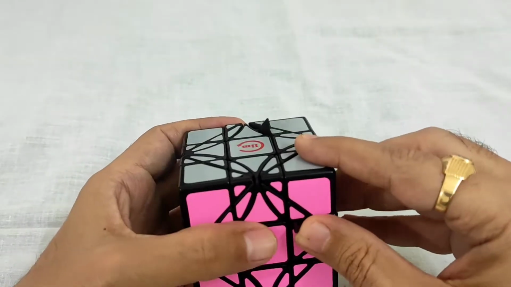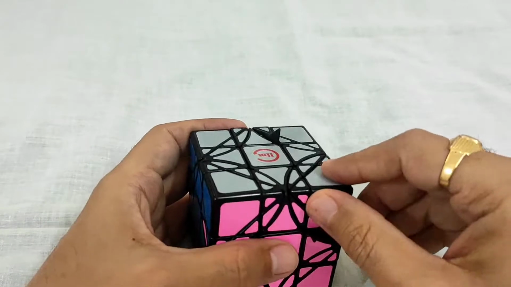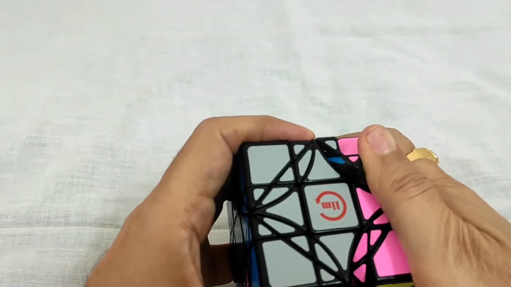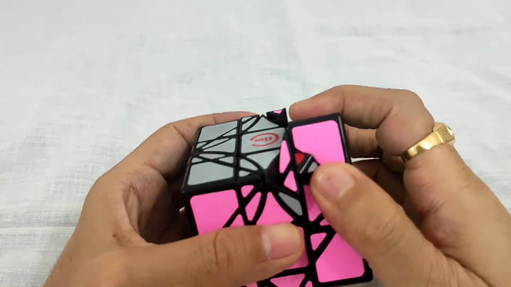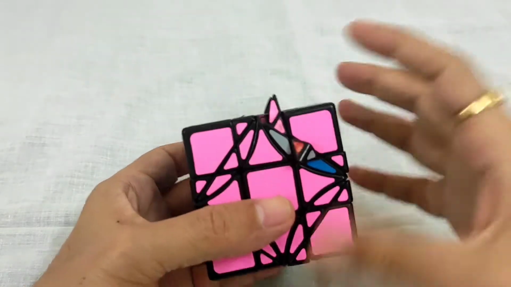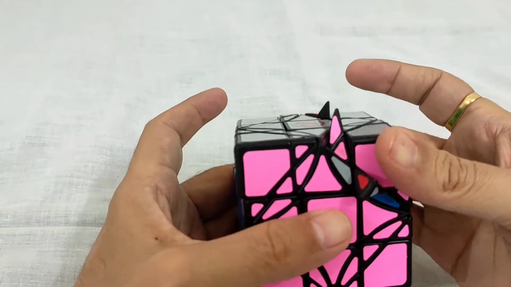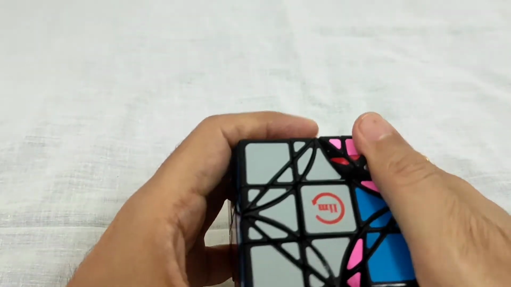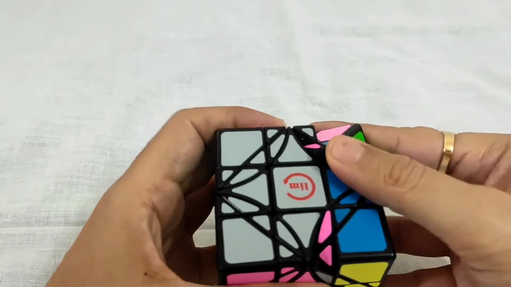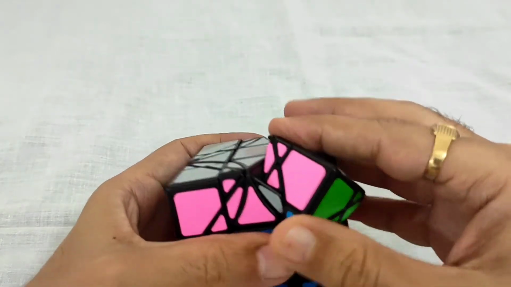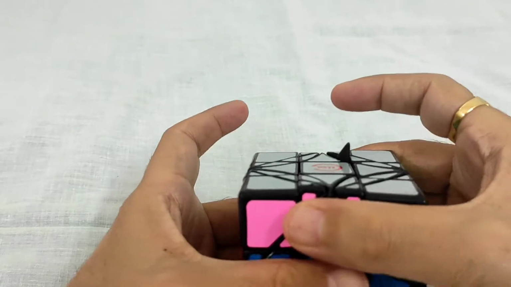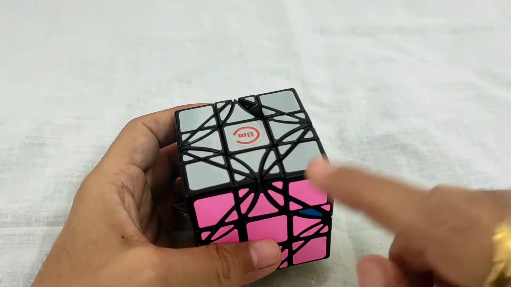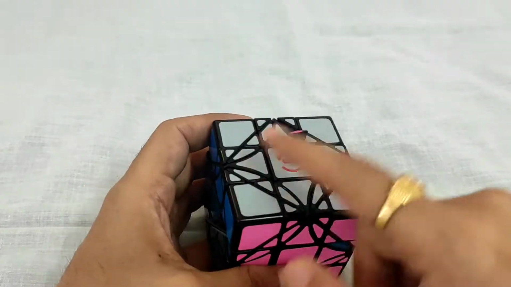And now again we'll do second time, so again it will rotate, and third time it will come into its correct position. So up and again up, bring this back, now turn top layer right hand side, and now again up, bring this down, back, again down and back. So now in third cycle it will be into its correct position.